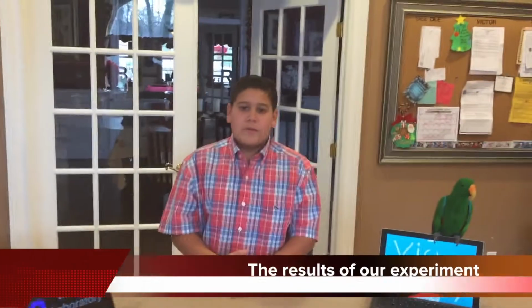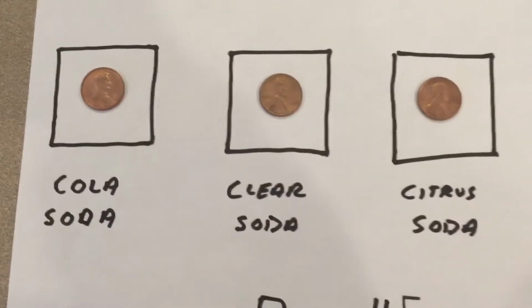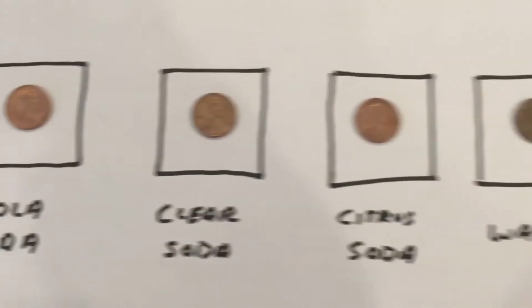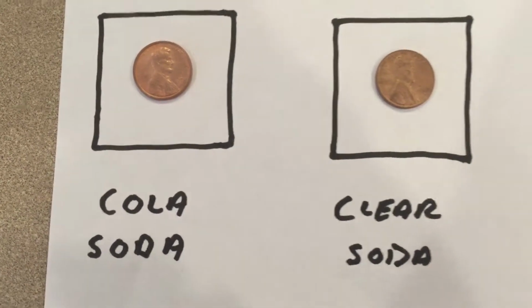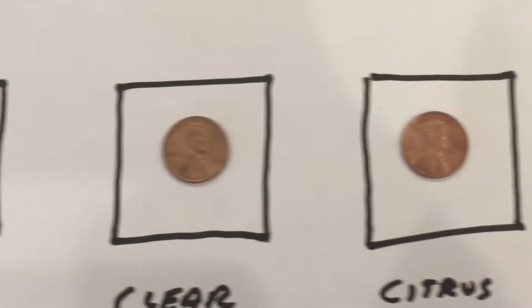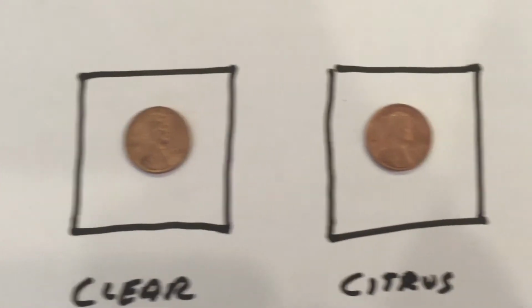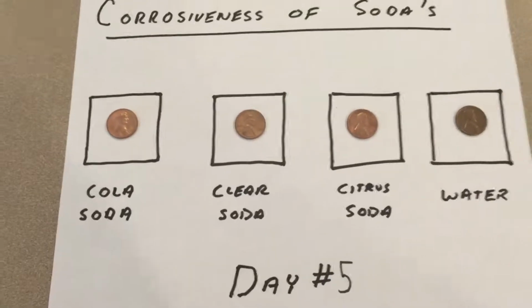Hello, and welcome back to our 5th and final day of our experiment. As you might remember, the pennies were tarnished and dirty looking, much like our control penny. Now if you take a look at the pennies, they are practically brand new looking. After making a more precise observation of the pennies, we can see the cola penny has the least tarnished look, closely followed by the citrus penny, then the clear penny. Lastly, the control penny has not changed at all over the course of the 5-day period.